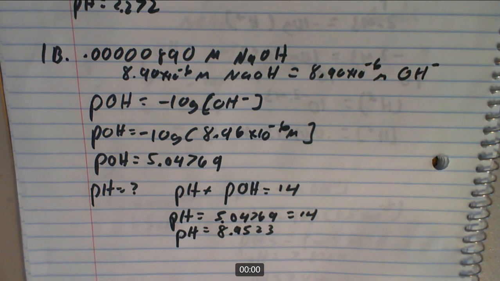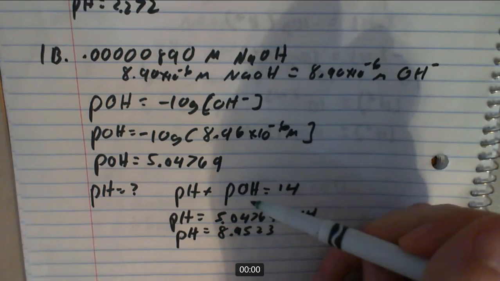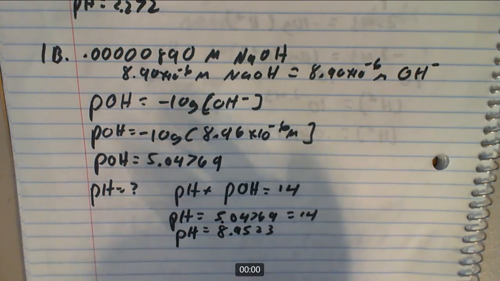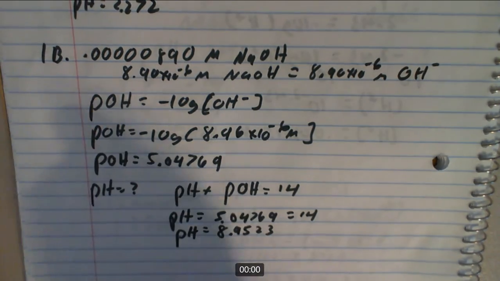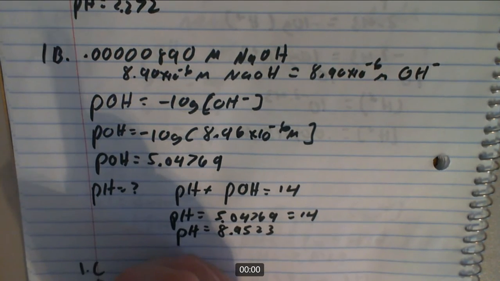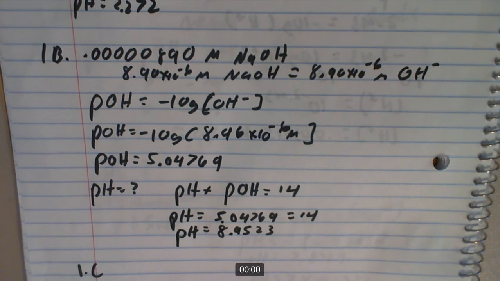There we go. That's B. 1A, 1B. The trick in this one was it gave me OH and I wanted pH. If I do that, just subtract 14 once you get the pH and pOH. Not that bad. 1C. Alright.